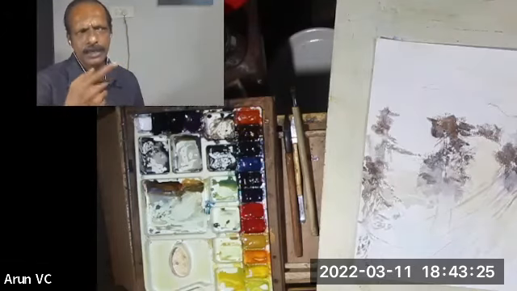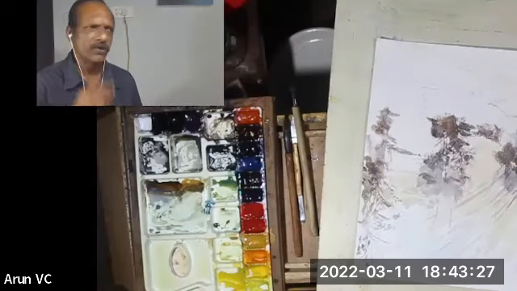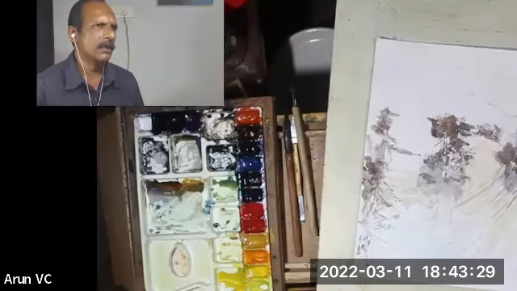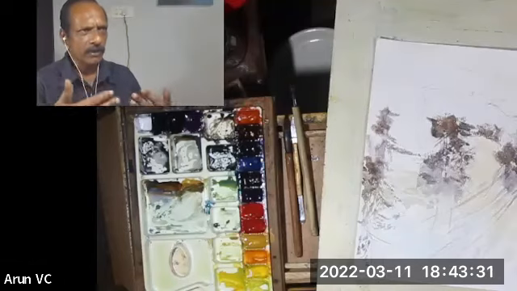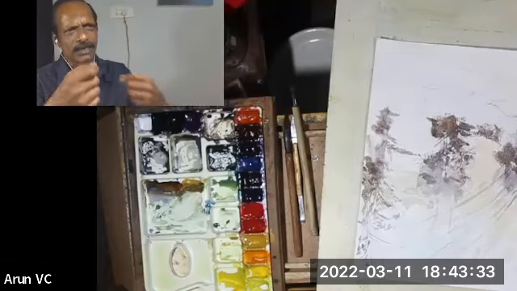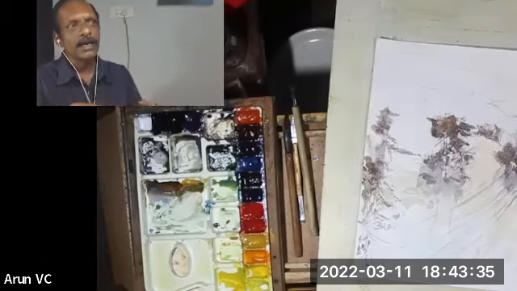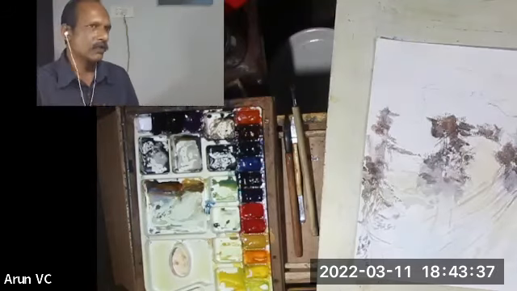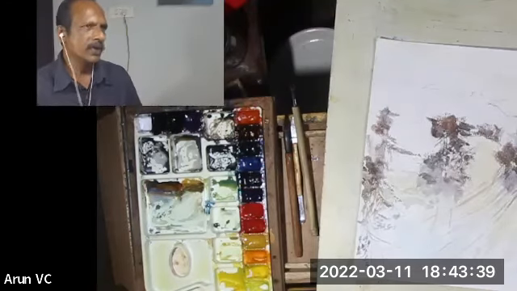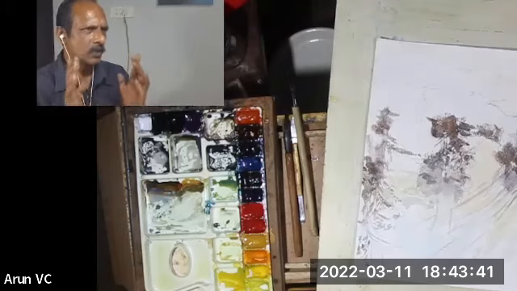Here you have to be a bit careful about the paper you are using. If you use a normal paper, we cannot make that kind of difference, or we have to be very, very careful in doing so. So we need to pay a little more attention to the paper we are using.